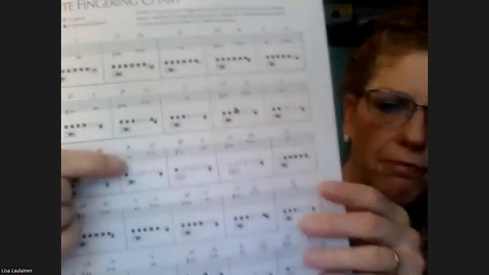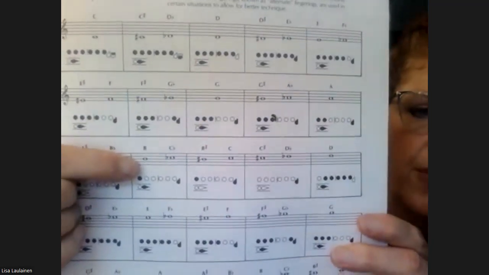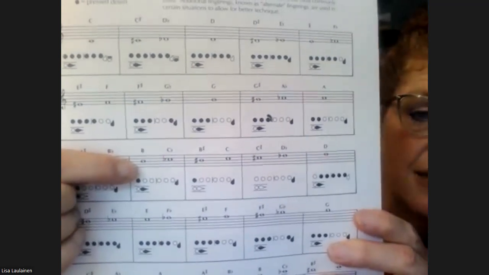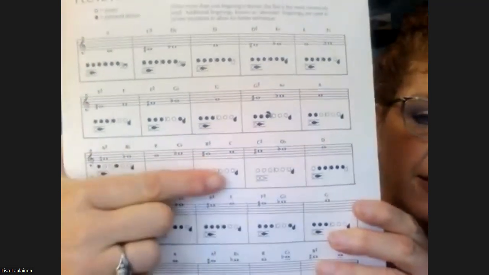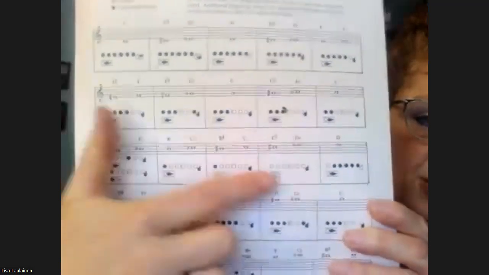The other one to be careful of is going from B to C, which is a half step because there's nothing in between. Here's B, and we want to go to C. There's C. C sharp is a whole step from B.